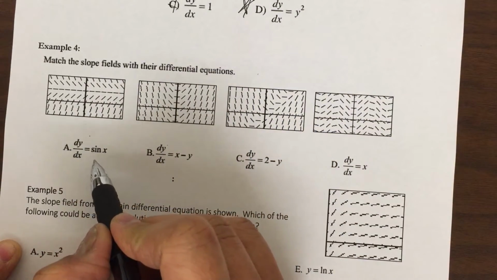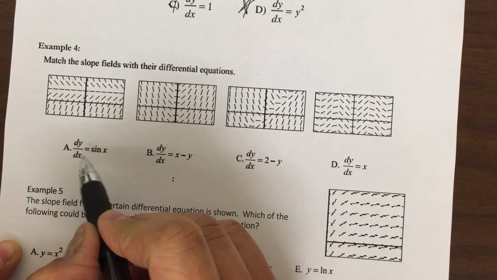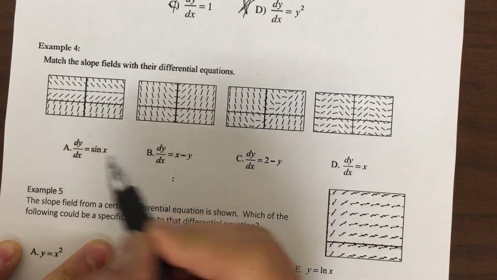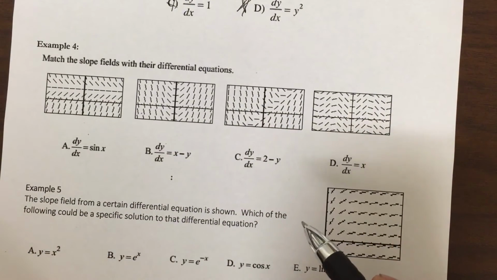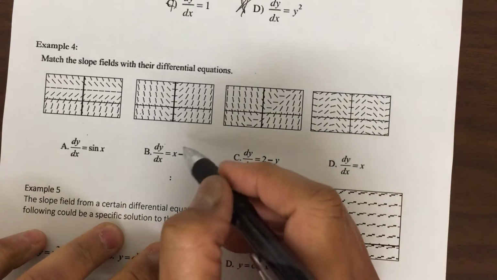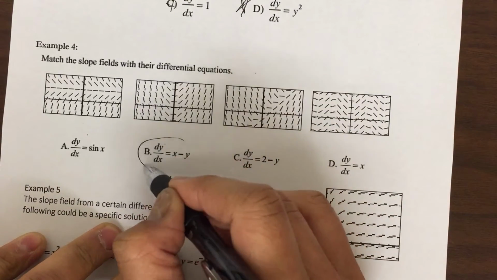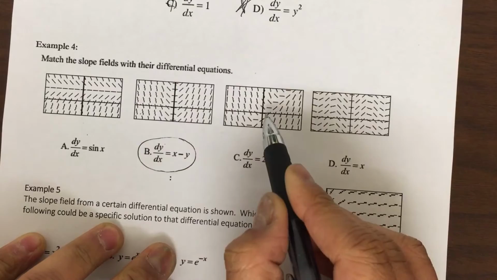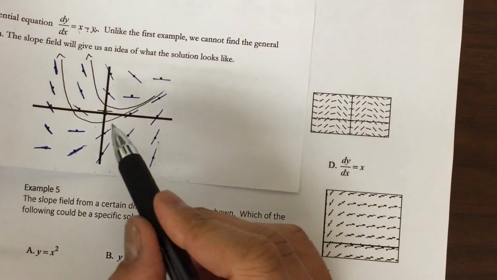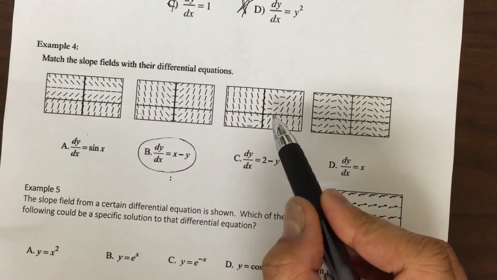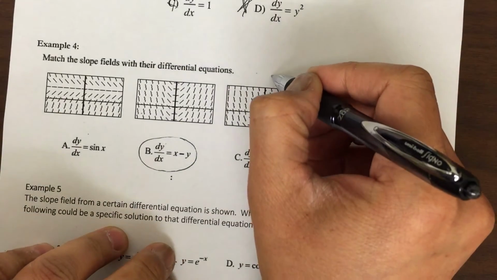Remember on the previous problem, example 2, we created a slope field for this part. And if you look carefully, it matched up with this guy. Remember how we did it? We made a slope field for that part, and it matched with that guy. So this is B.